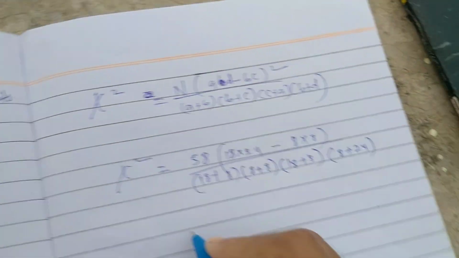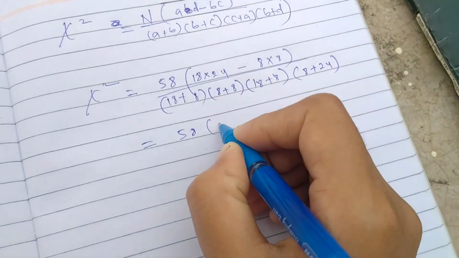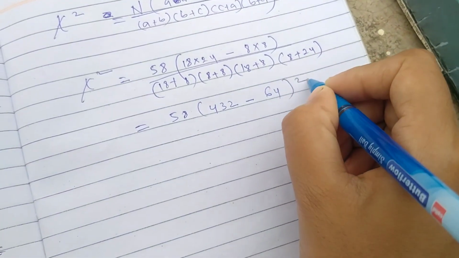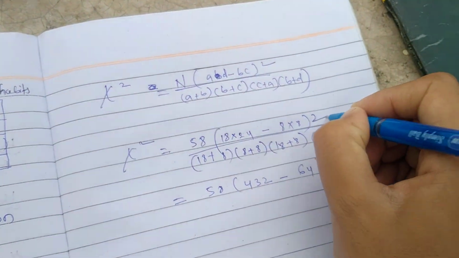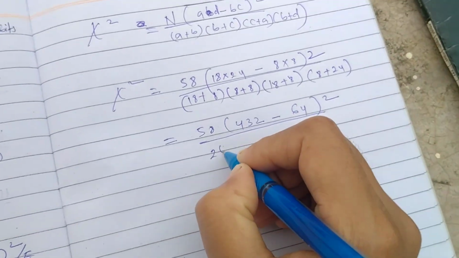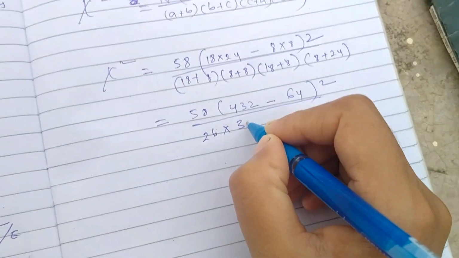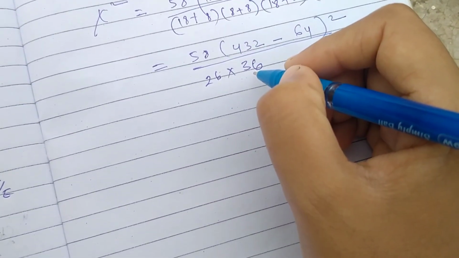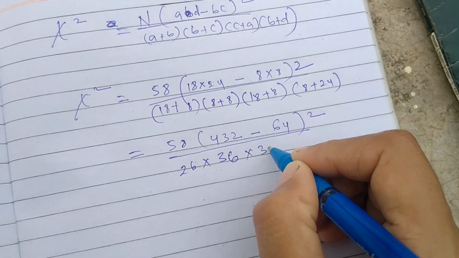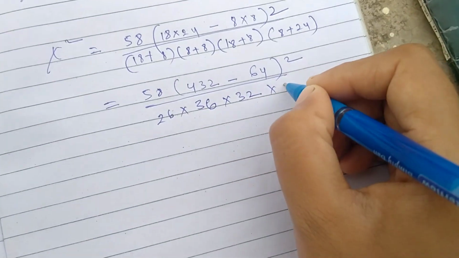So adding these values, it's equal to 58 into 432 minus 64 whole square, sorry, I didn't keep the whole square here, divided by 26 into 26, 18 plus 8, and 32, 8 plus 24, it's going to be 32.